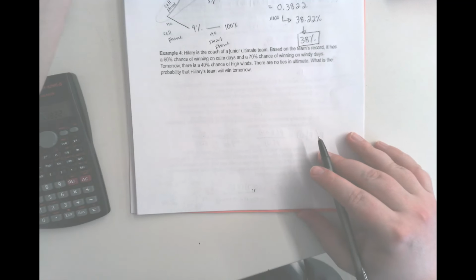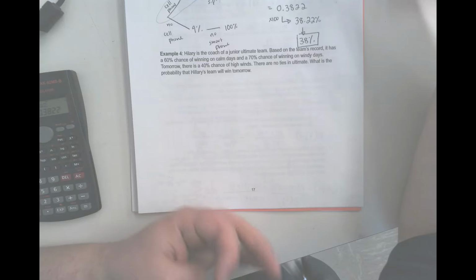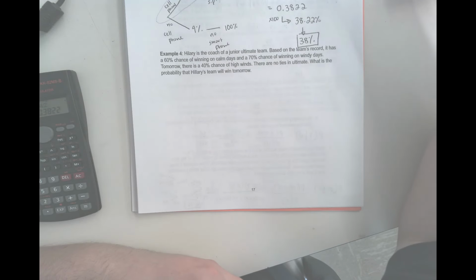Example 4 says, Hillary is the coach of a junior ultimate team. Based on the team's record, it has a 60% chance of winning on calm days and a 70% chance of winning on windy days. Tomorrow, there is a 40% chance of high wind. There are no ties in ultimate. What is the probability that Hillary's team will win tomorrow?